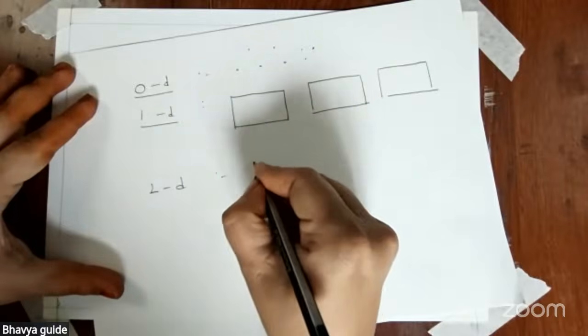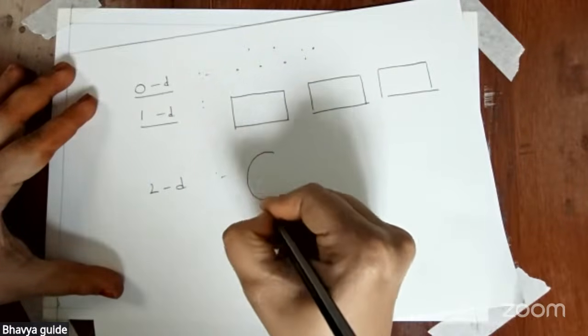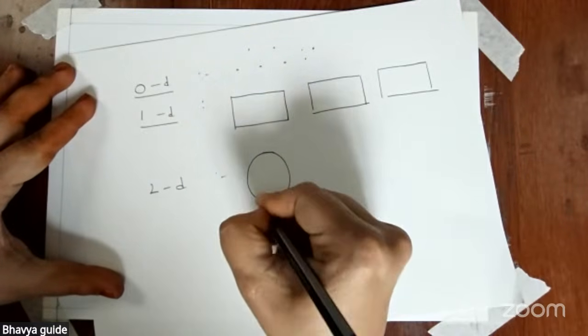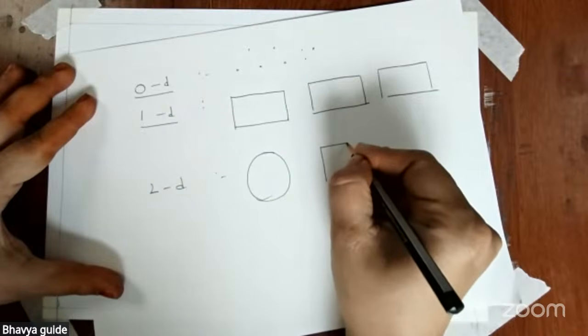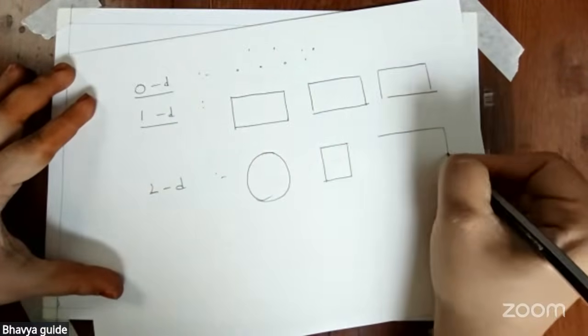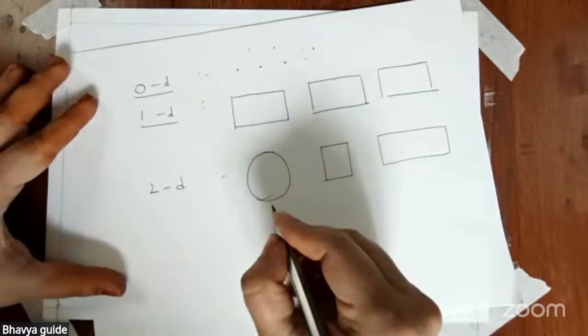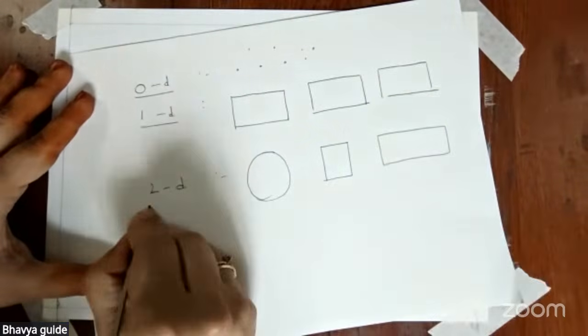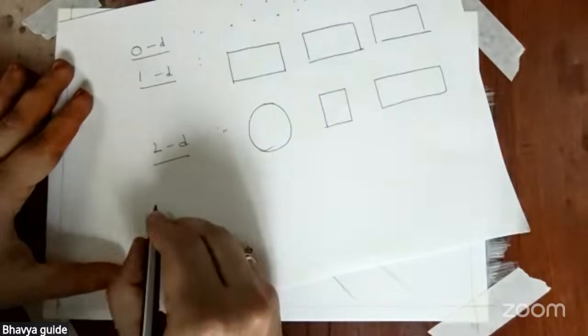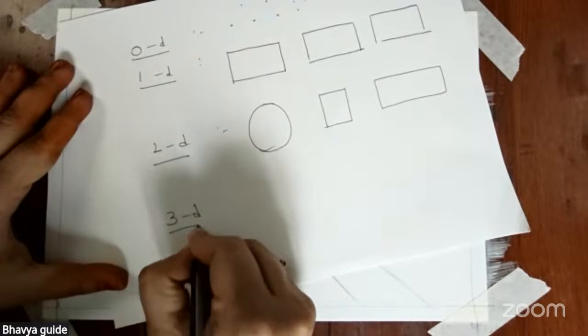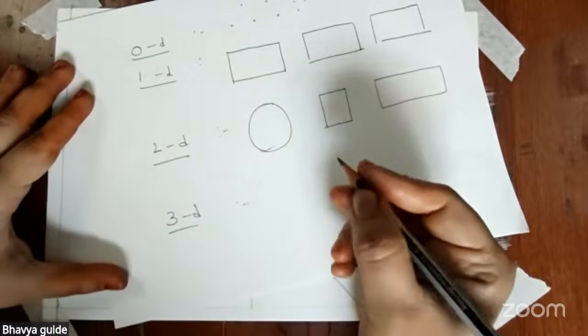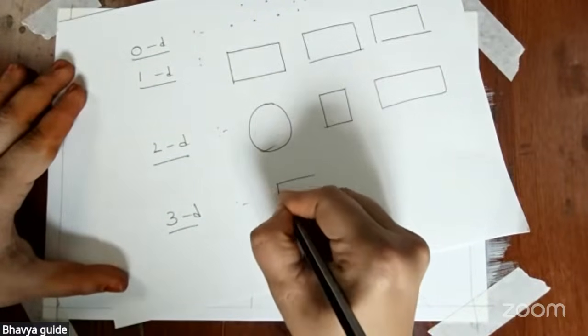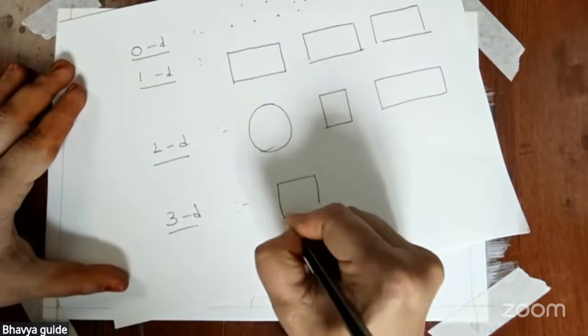Now, in two dimension, we can see the formation of a circle, a square, a rectangle. All geometrical shapes will start from the two-dimensional point. Okay, in three dimension, we start perceiving objects in a 3D way.